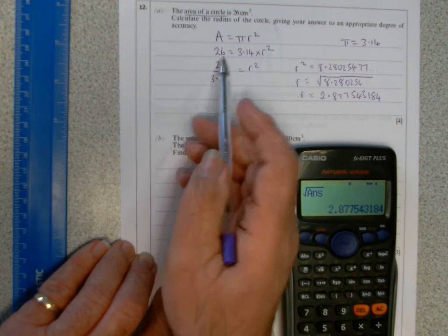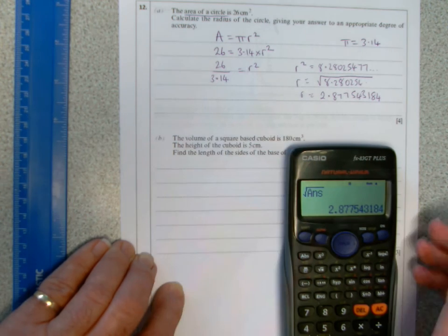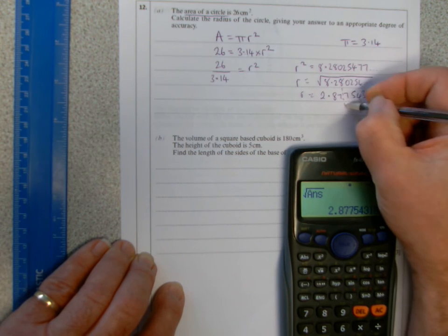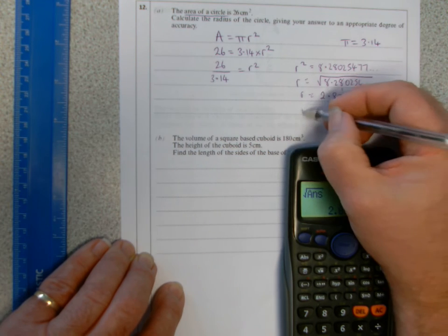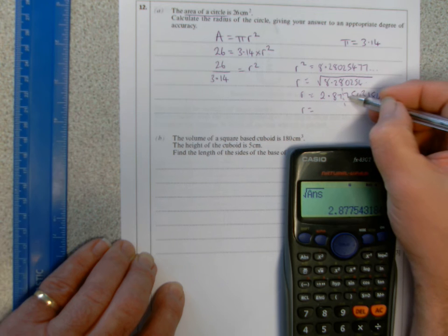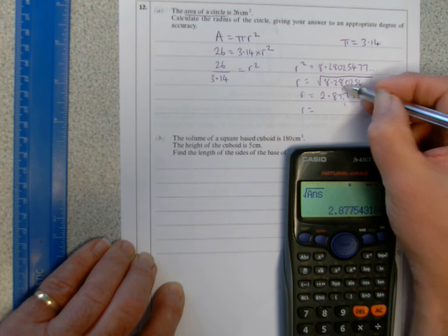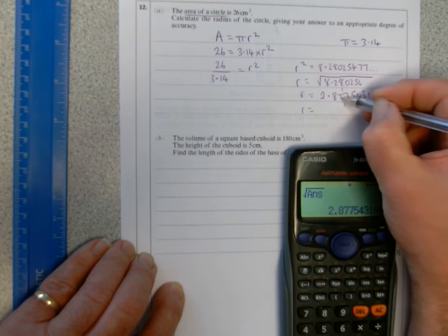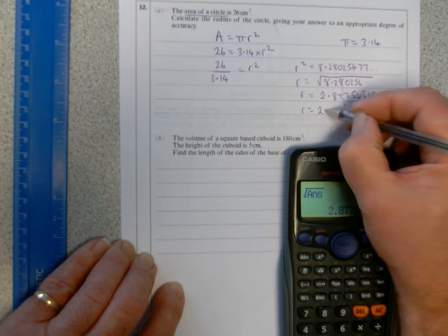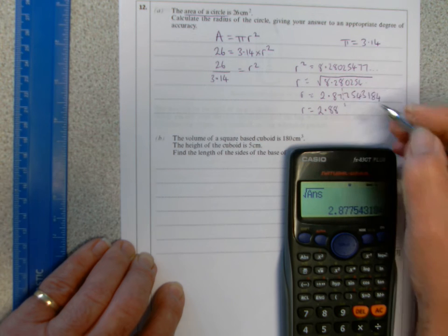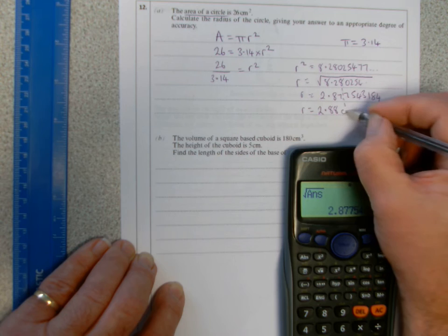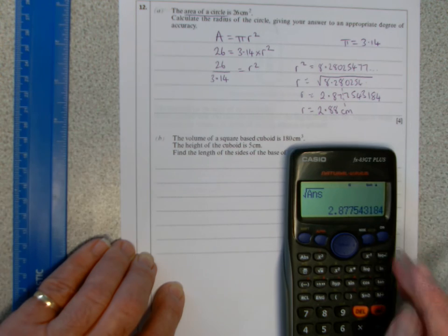Well, when I put the values in, pi was 2 decimal places, so I'll give my answer to 2 decimal places. The digit after the dotted line is 7, which is more than 5, so that 7 increases the 7 to an 8, so that's 2.88 centimeters.